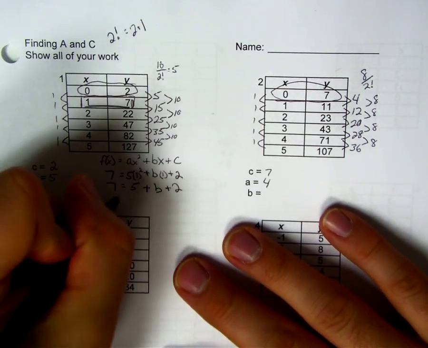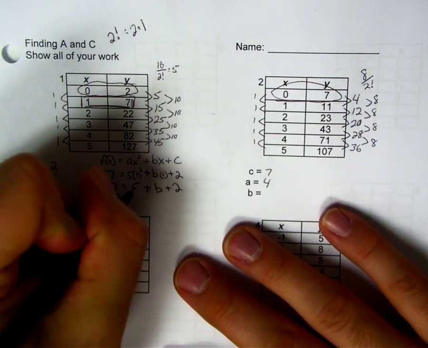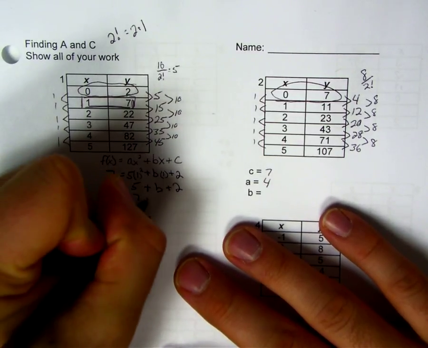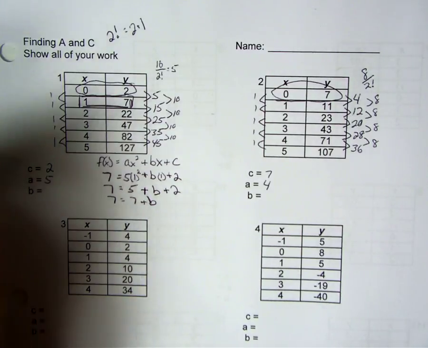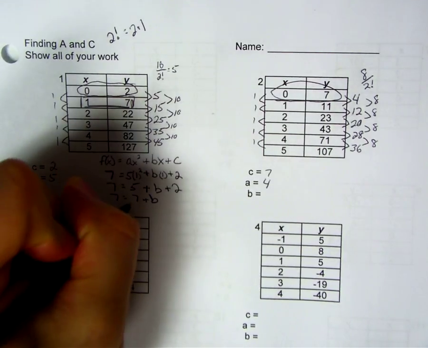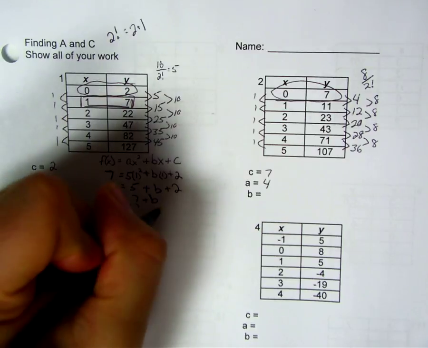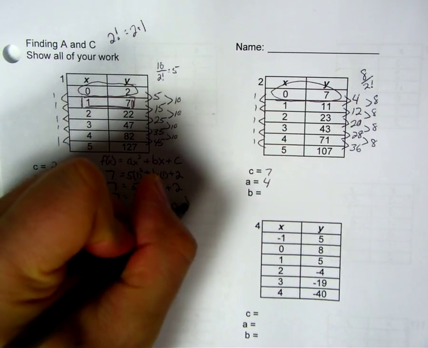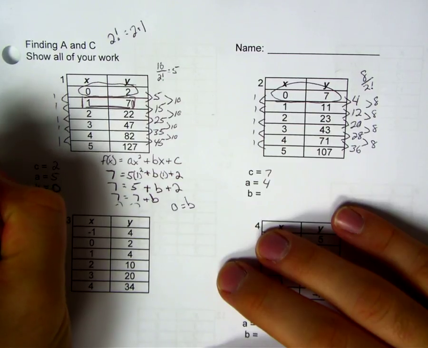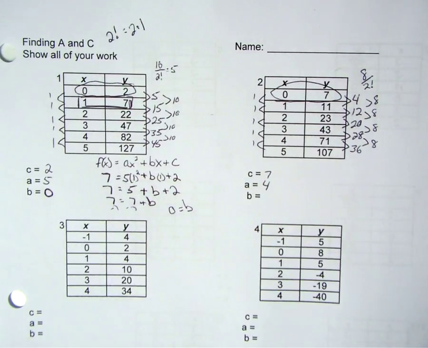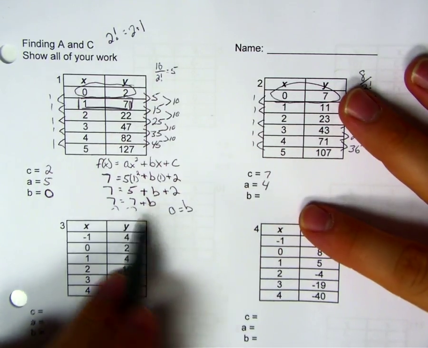Now we can simplify this. 7 equals 5 plus 2 is 7 plus b. I hope a lot of you are going, oh, I know what b is. You subtract 7 on both sides, and you get 0 equals b. So in this case, b is 0. It's not always going to be 0, but in this case, b does equal 0.